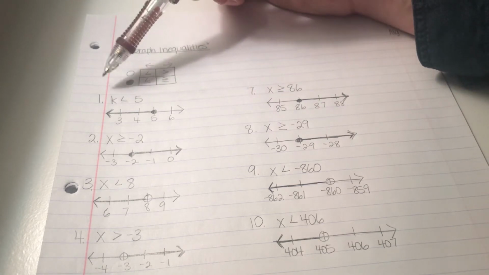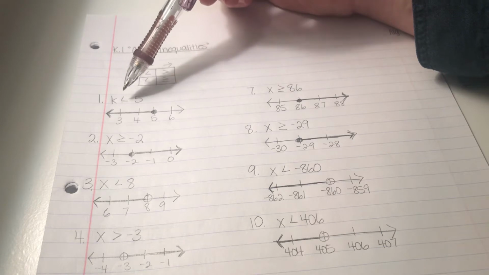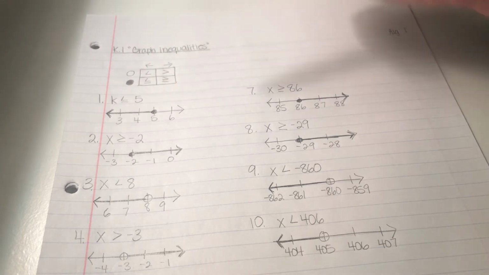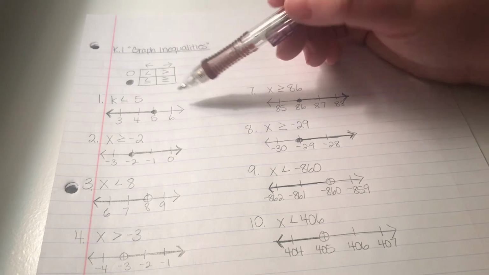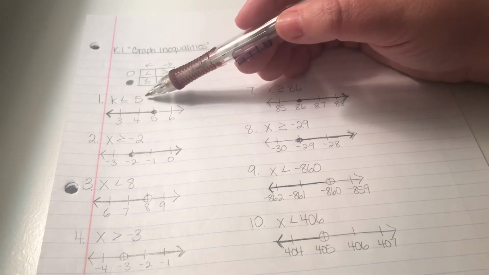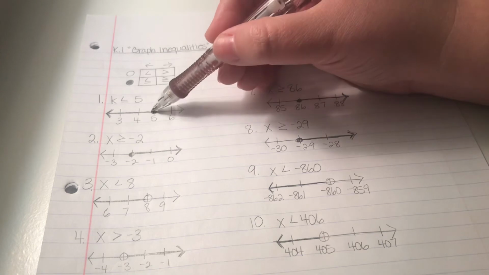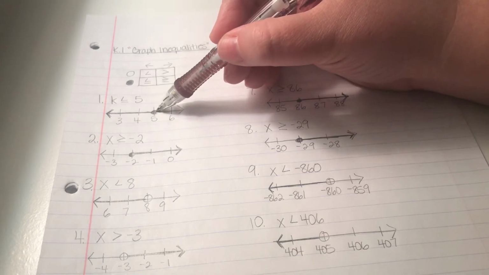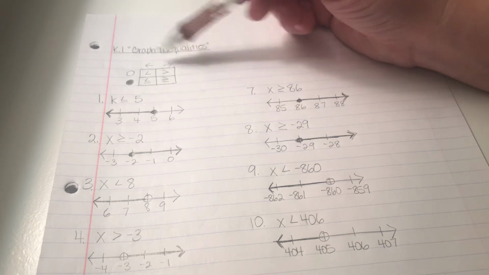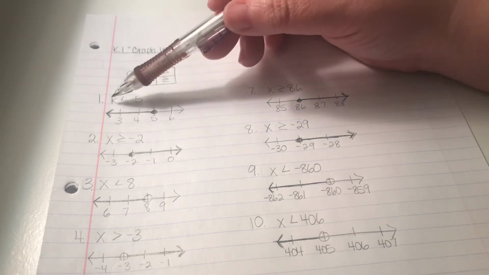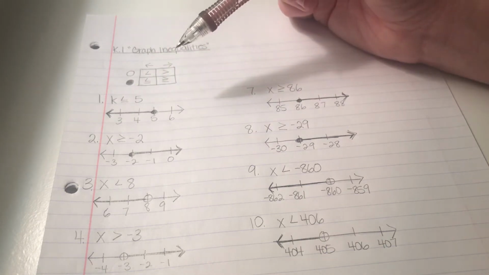Number 1 says k is less than or equal to 5. If we have a number line, and I only drew a partial number line here, the first thing we need to identify is our number 5. So I would put a circle there at 5, and then I'm going to reference back to this chart that I drew to see what kind of circle I need, open or closed, and which way we're coloring in on the number line.